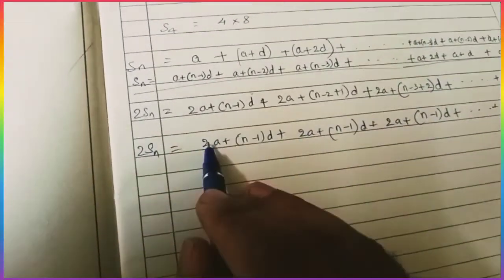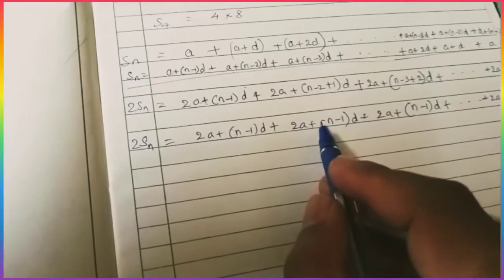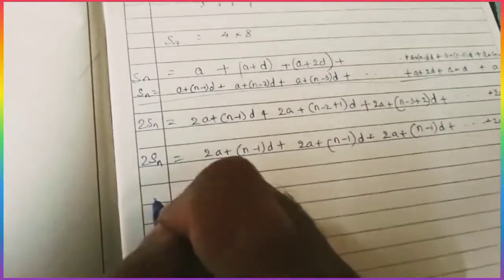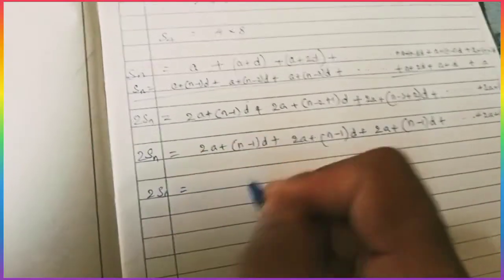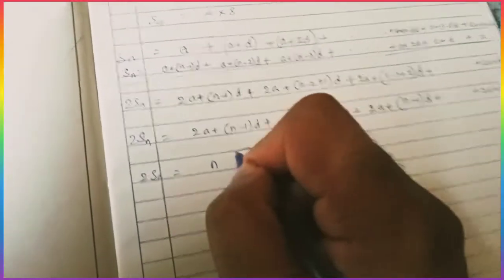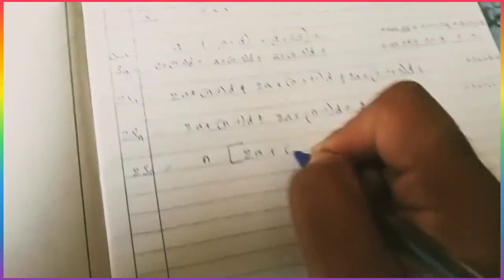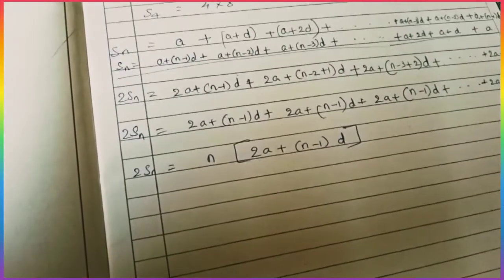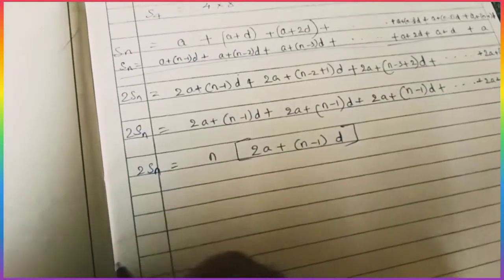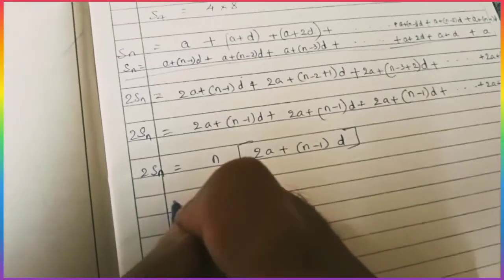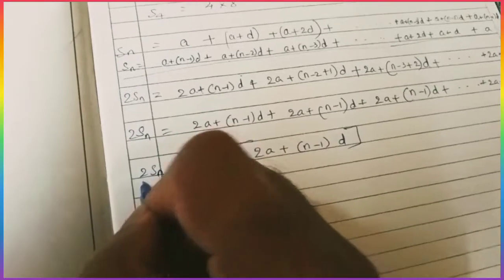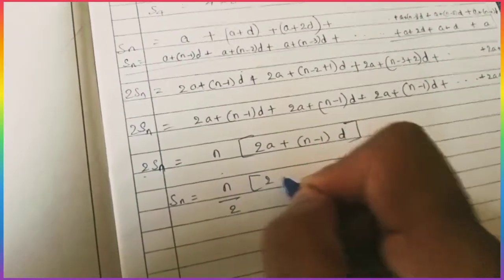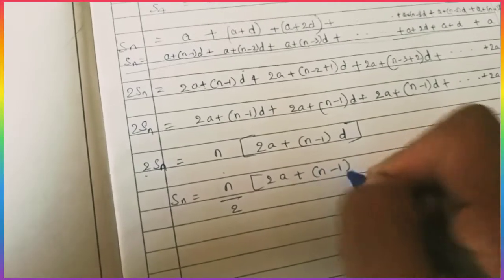So how many times has this 2a plus of n minus 1 into d been repeated? It is repeated n number of times. Therefore, I will write it as n into 2a plus of n minus 1 into d. We just need to find the sum of terms, not twice that sum. So Sn is equal to, when I transpose this, multiplication becomes division, n by 2 of 2a plus of n minus 1 into d.